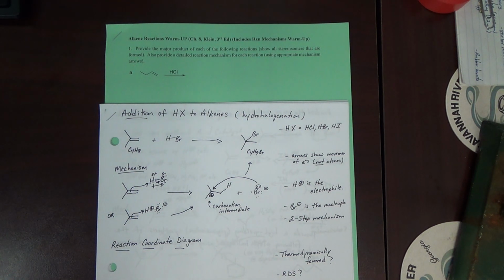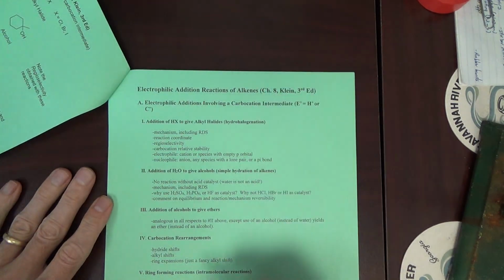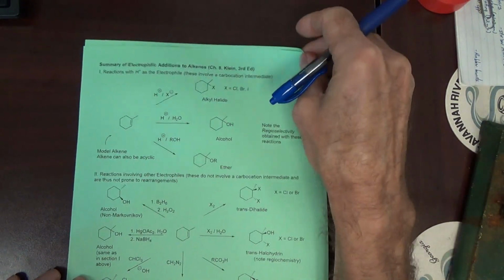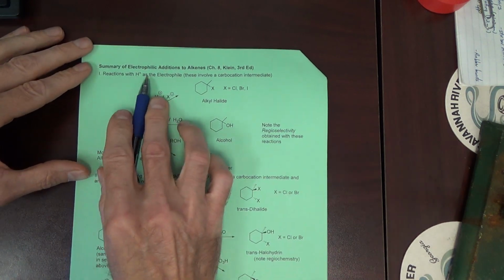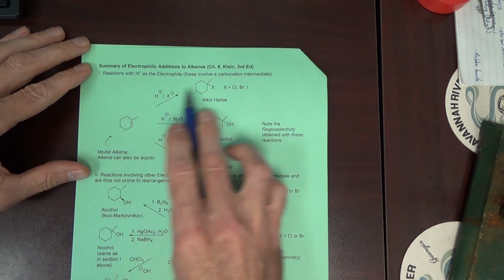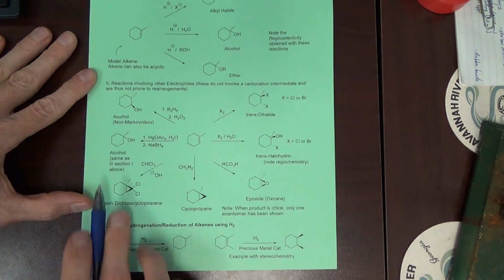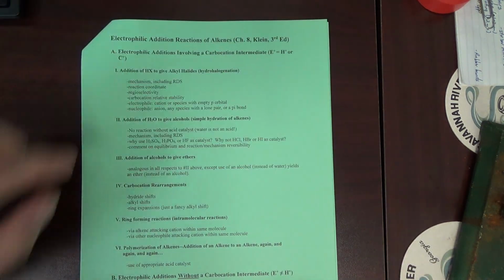Hi guys, in this video we'll begin looking at alkene reactions. We have our written outline here. We also have our summary of electrophilic addition reactions to alkenes. We'll proceed here and work our way around with Roman numeral 1 first, and then we'll move to Roman numeral 2 and work our way around there. Each of those reactions is listed here on the outline.